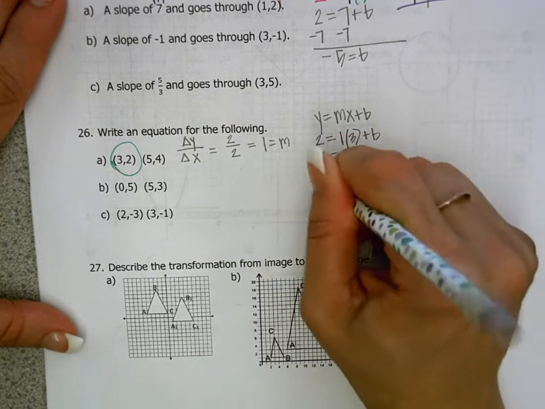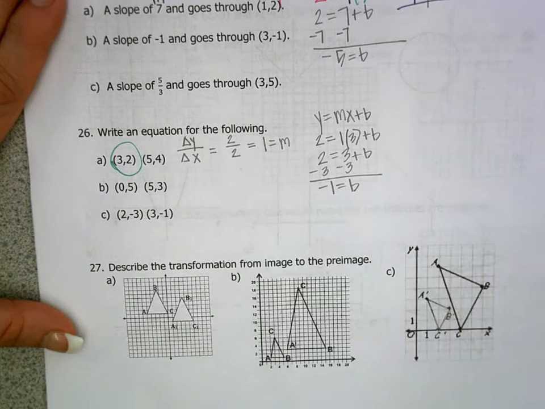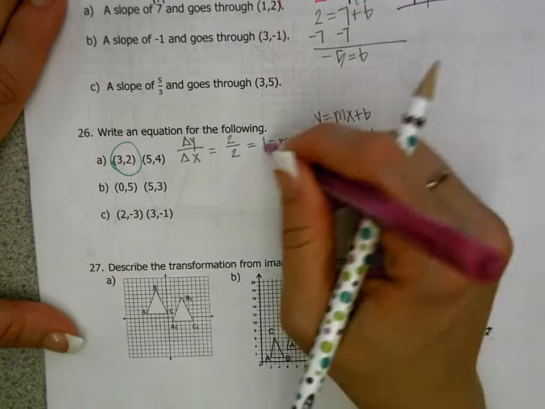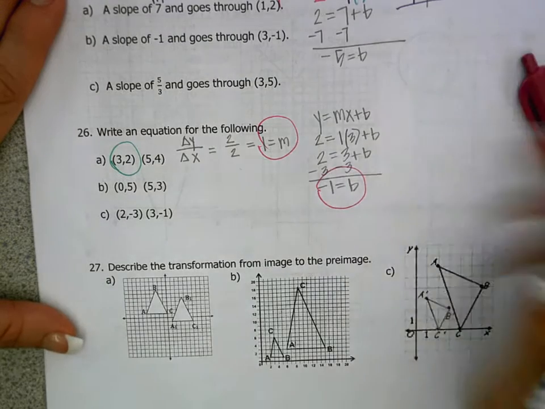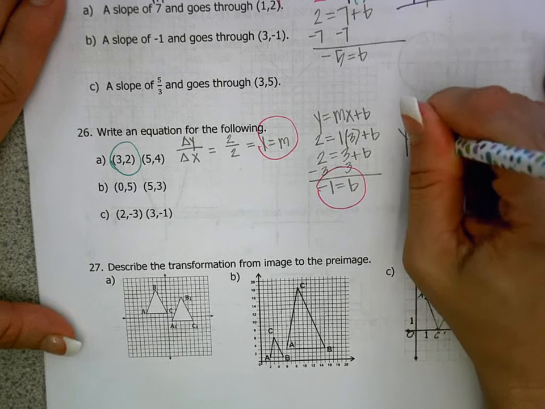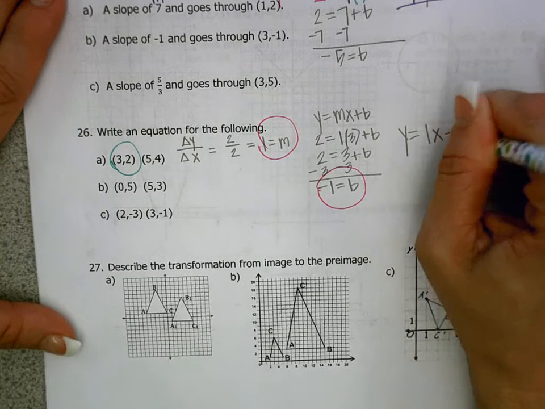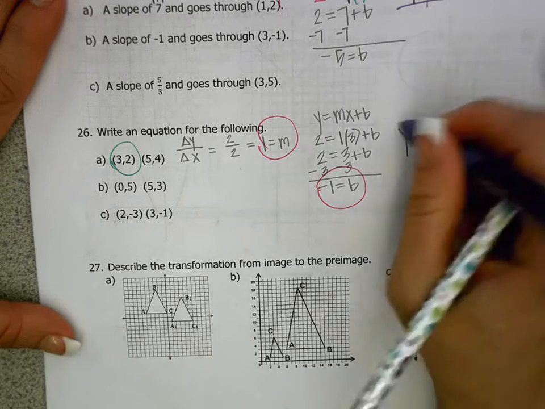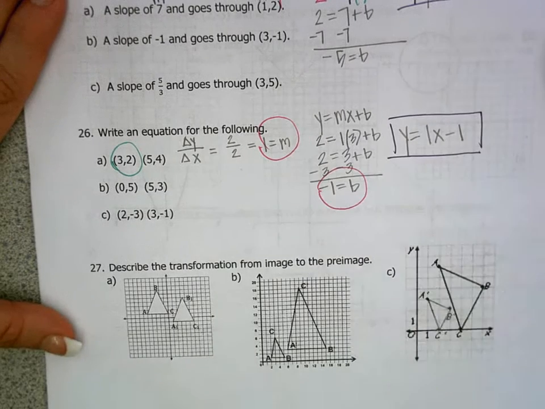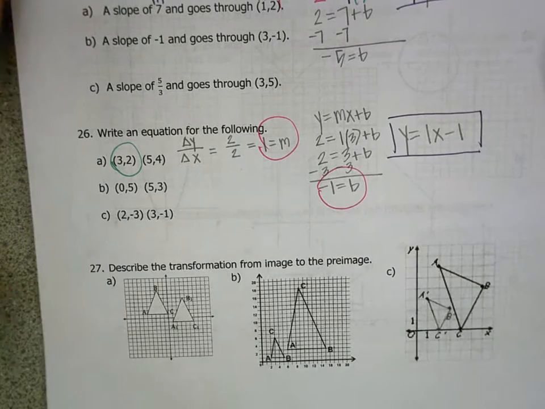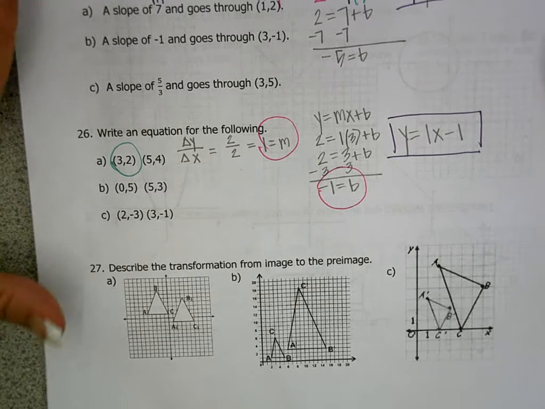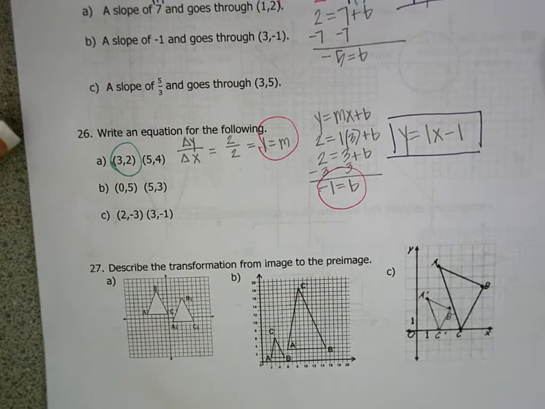So negative 1 equals b. Then we're going to plug the m and the b into your slope-intercept form. So y equals mx, so 1 times x minus 1 for b. y equals 1x minus 1. If you don't write the 1 in front of the x, it's the same thing.